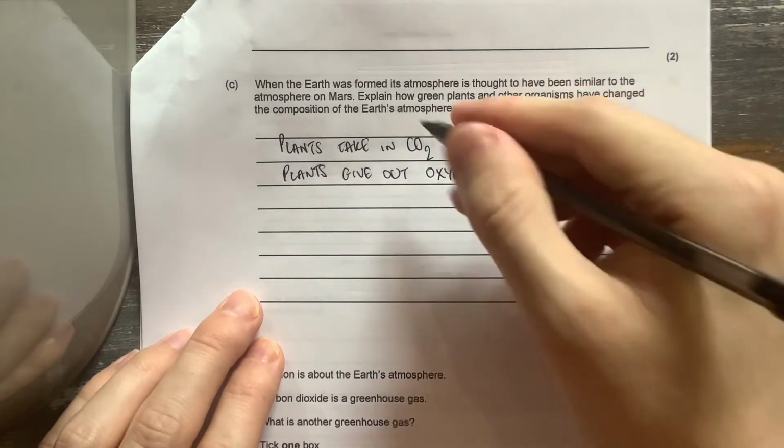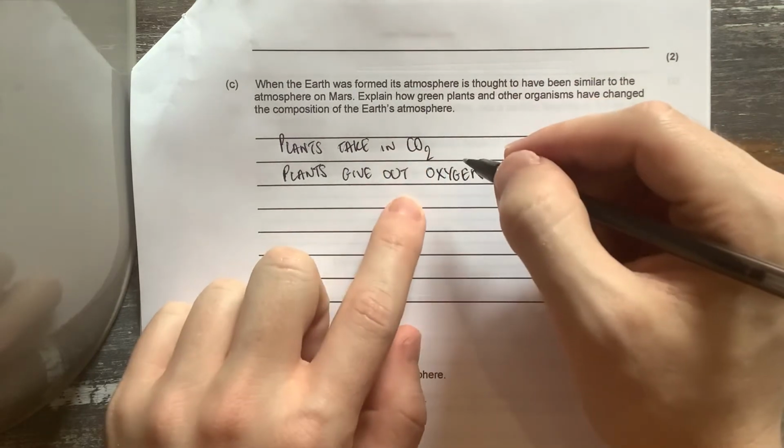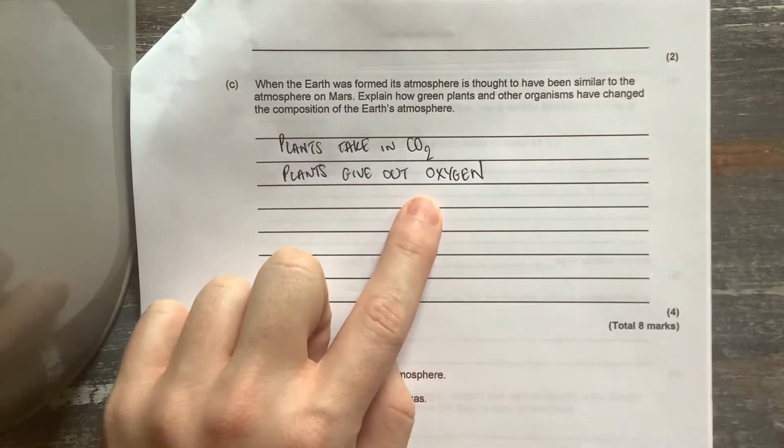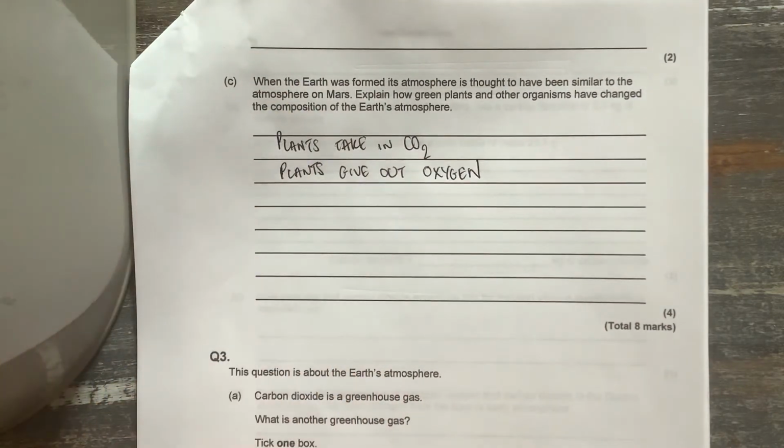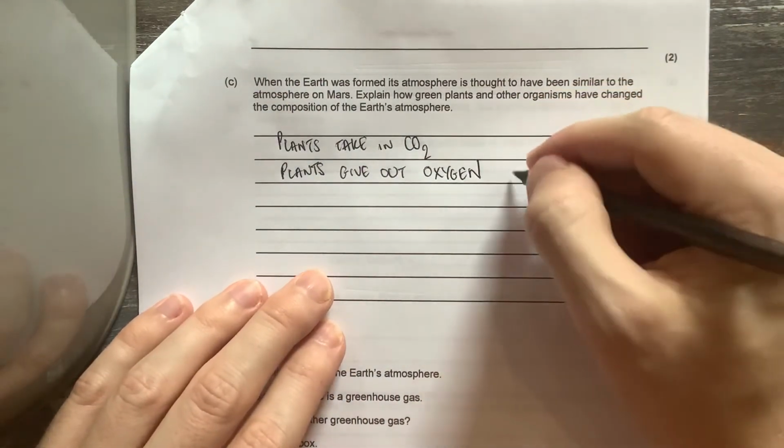So that's how they decrease the amount of CO2 in the Earth's atmosphere and increase the oxygen levels in the atmosphere due to plants carrying out photosynthesis.